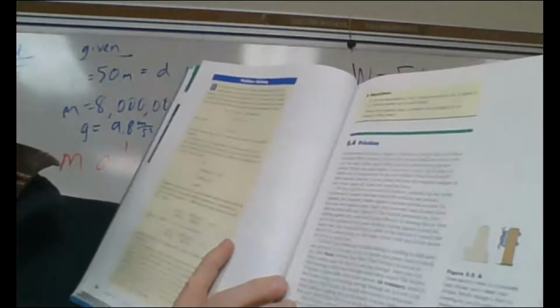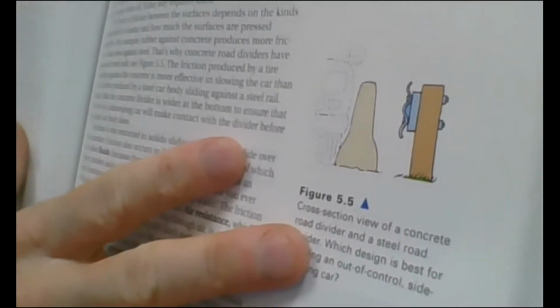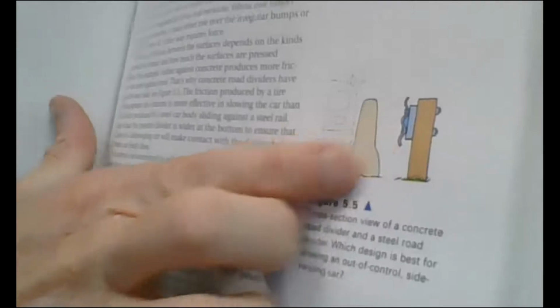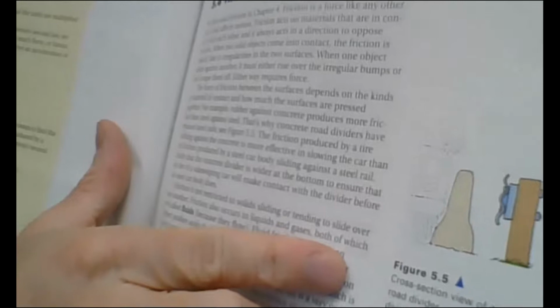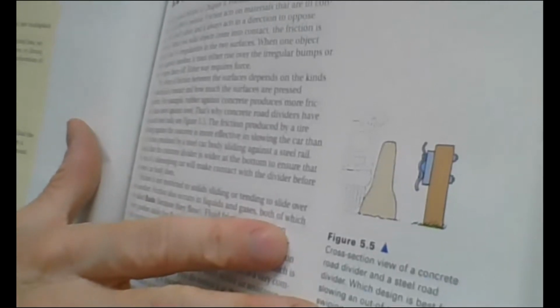Friction. So friction pushes against the motion. I like figure 5.5. It shows two different types of side of the road stops. One is metal on the side and the other is concrete down at the bottom. So which design is best for slowing an out of control side swiping car? If I want to slow the car down, the one that I want is this one with the concrete because it's going to rub up against the tire. Rubber on concrete is going to be a lot of friction and that'll slow it down.